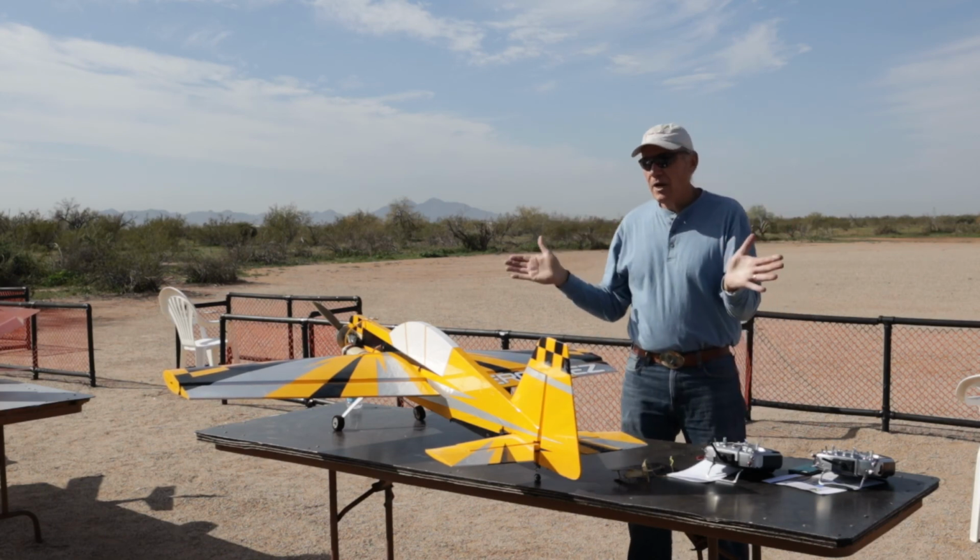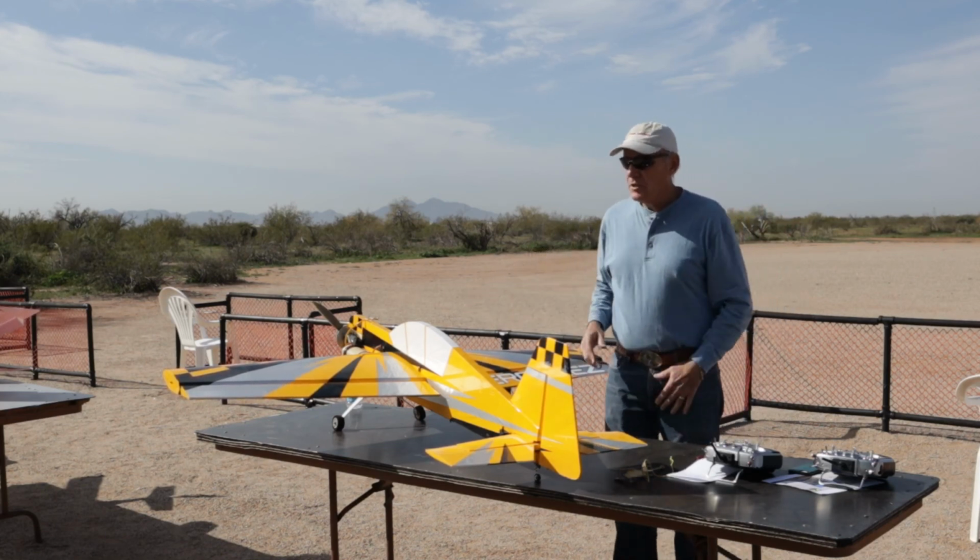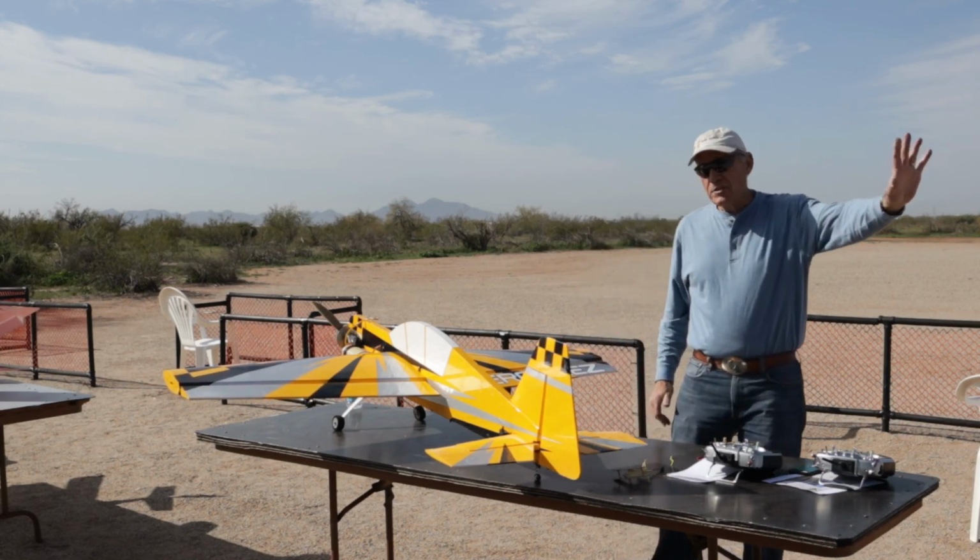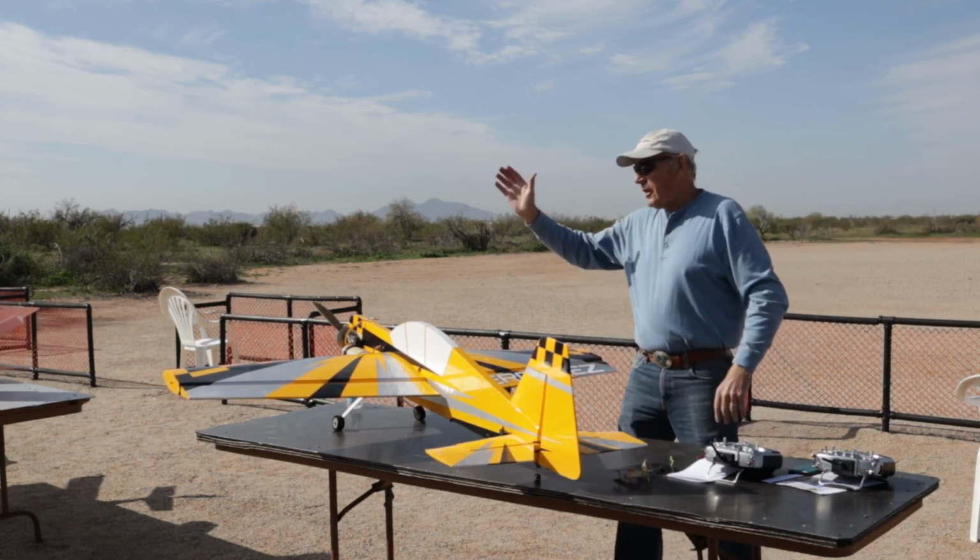With IMAC, the box used to be that way. It no longer exists. So typically you'll fly a maneuver to this side, fly a maneuver in the center, fly a maneuver to that side.